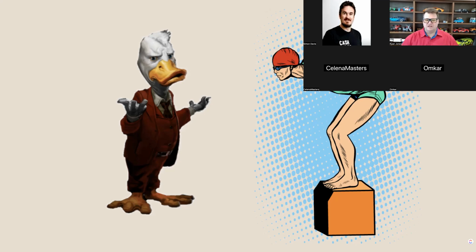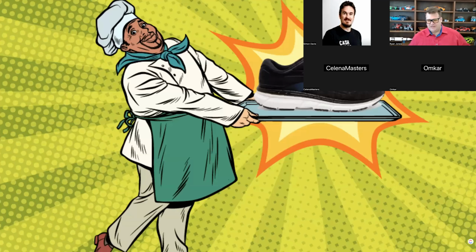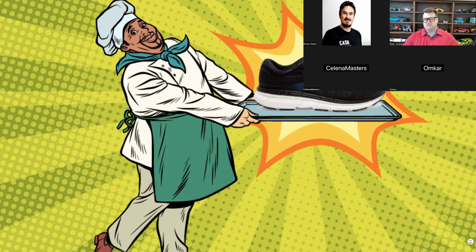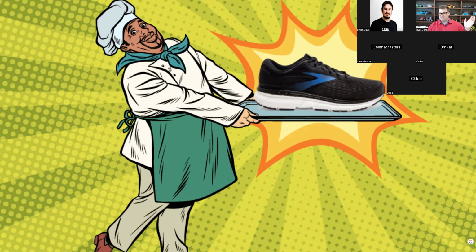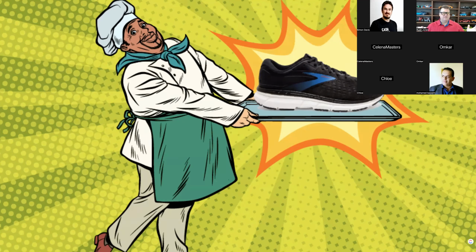So when I eventually find a shoe that works for me, I'm really happy and I'm sold, and I just keep buying that shoe as long as it's available. And that's what happened to me with this particular shoe. We're not going to advertise particular companies here. I found a shoe that finally fit my ridiculously big feet, and I was sold.